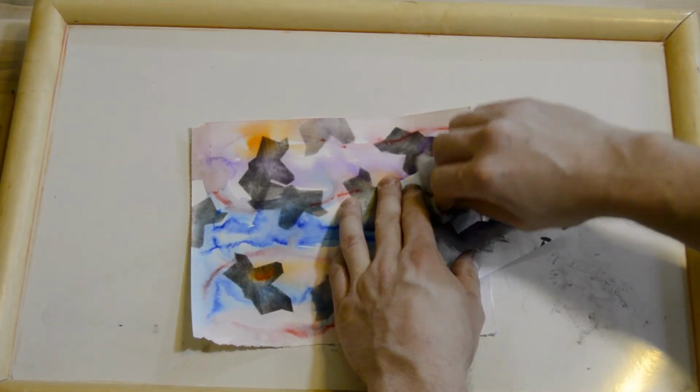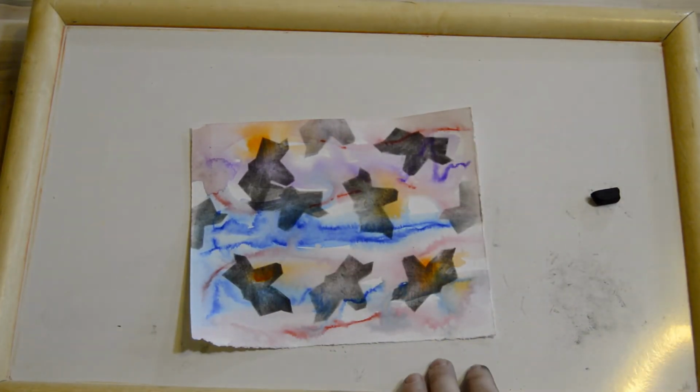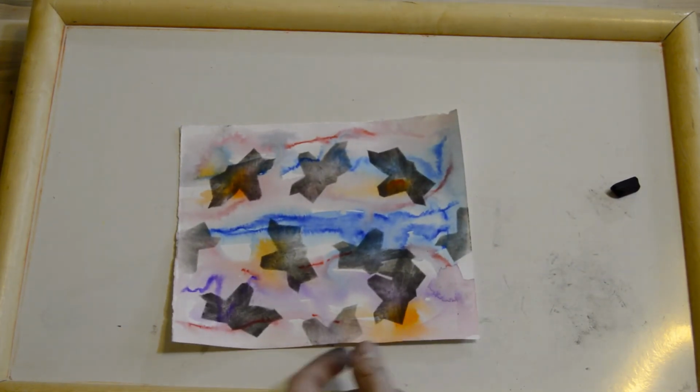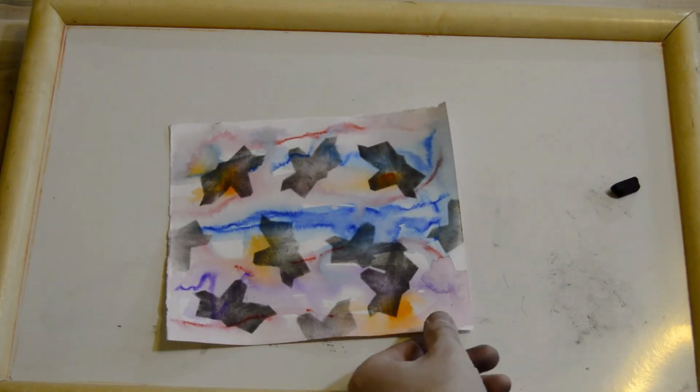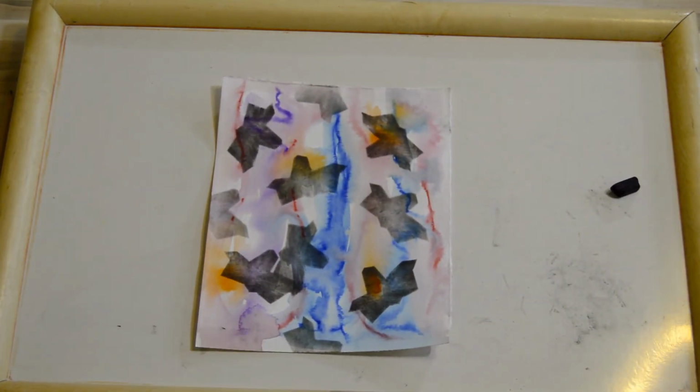I'm going to do a couple of these that are going off the page. I like that it breaks it out of that rectangle shape there. And then maybe decide what's the top and what's the bottom. There we go. Or maybe even go vertical with it. I like how that changes things.